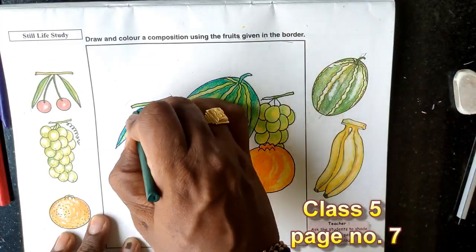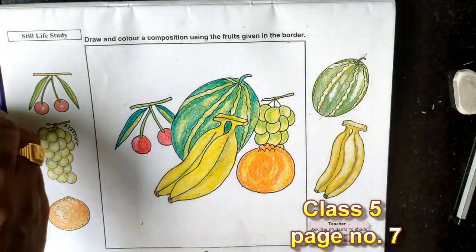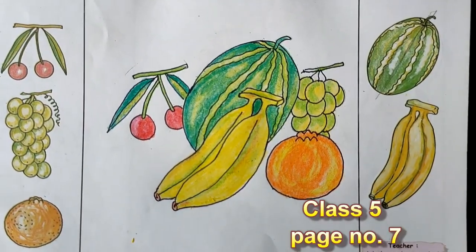I hope it is clear for you. So, drawing and coloring of fruits.